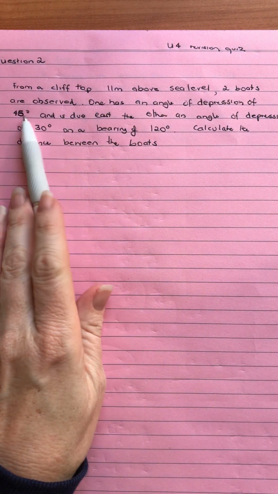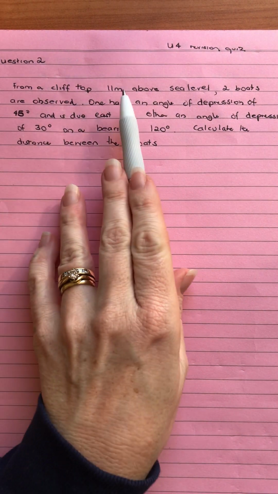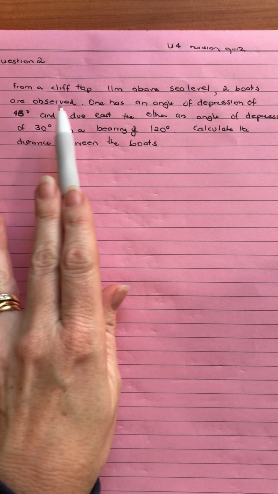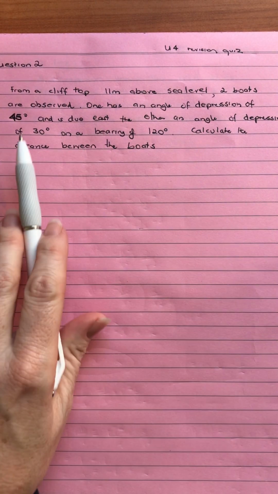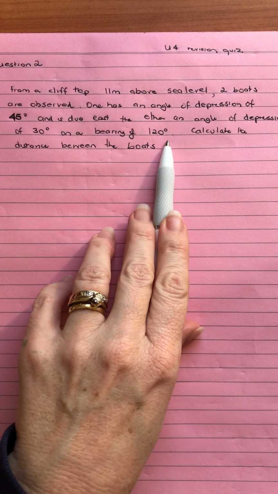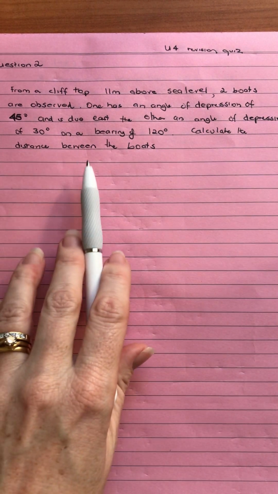Okay, I'm looking at question 2 in our Unit 4 revision quiz for maths methods. We've got a question where, from a cliff top 11 metres above sea level, 2 boats are observed. One has an angle of depression of 45 degrees and is due east. The other has an angle of depression of 30 degrees, and it's on a bearing of 120 degrees. Calculate the distance between the boats.